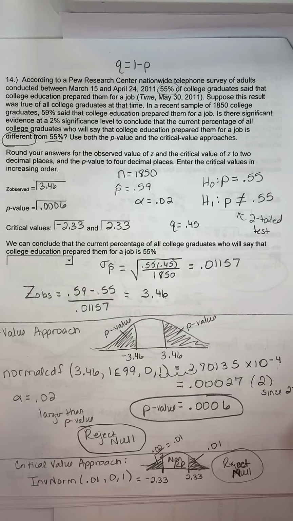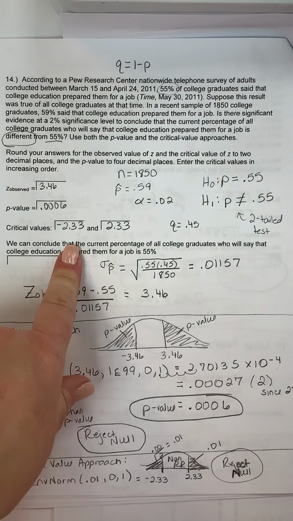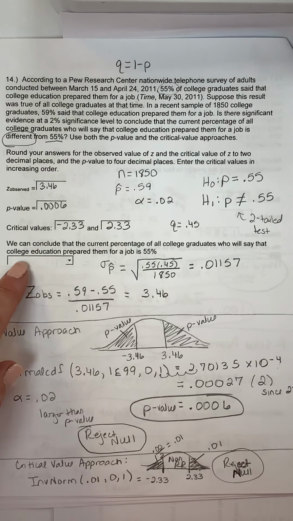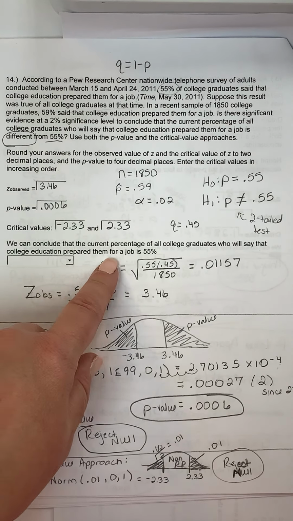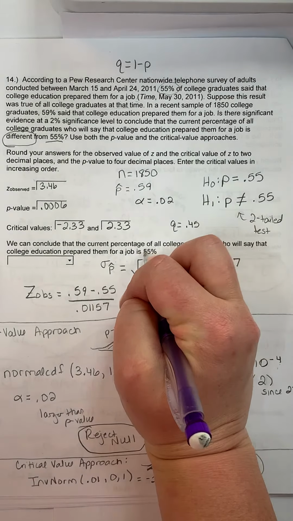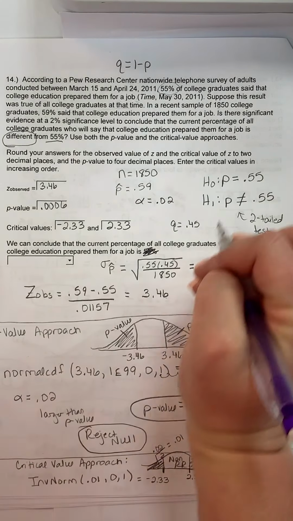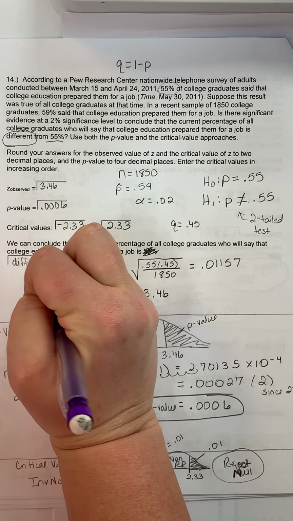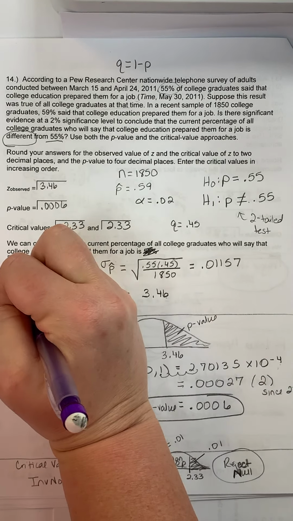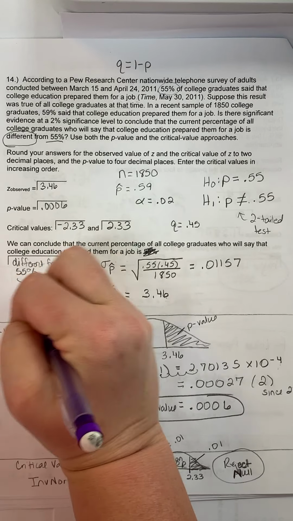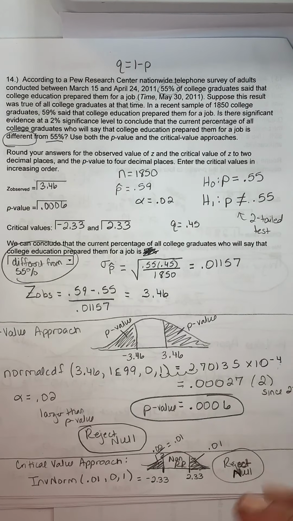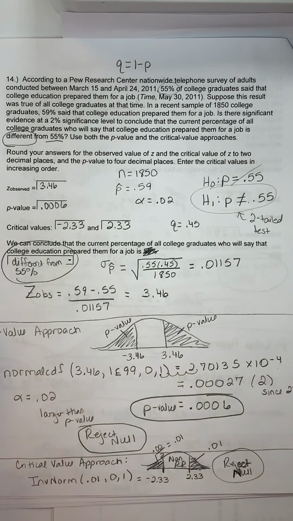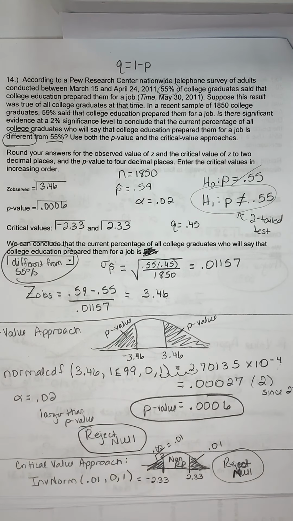Okay, this drop-down box says, we can conclude that the current percentage of all college graduates who say that college education prepared them for a job is, scratch through this, different from 55%. That's the drop-down box you're going to choose because we rejected the null, which means this is now the truth. Okay?